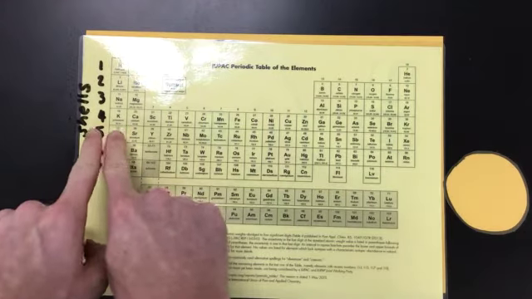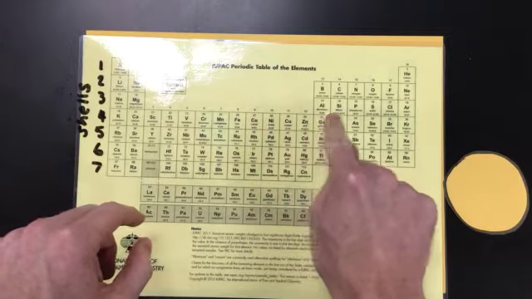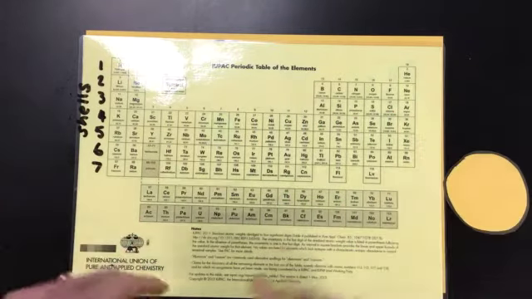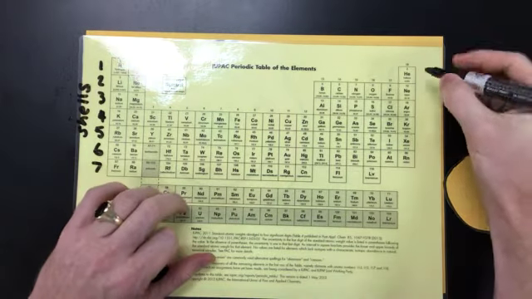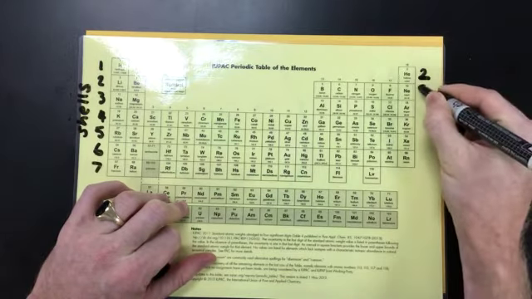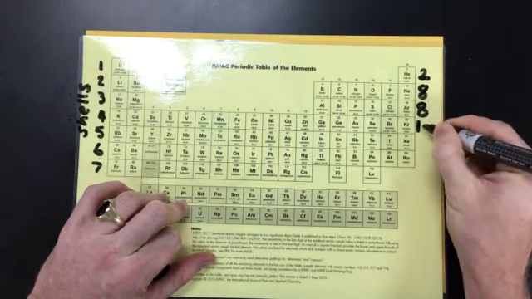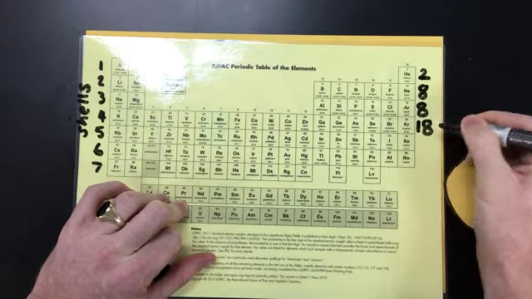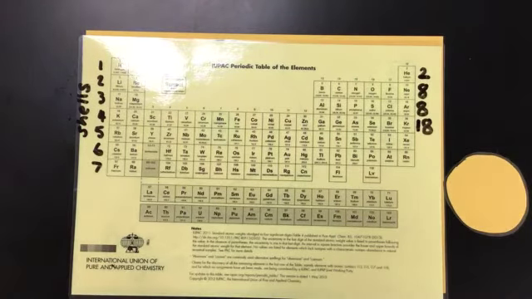My fourth shell, there's a few more. 1, 2, 3, 4, 5, 6, 7, 8, 9, 10, 11, 12, 13, 14, 15, 16, 17, 18. So if we were to take a little bit of a shortcut on our lovely table, we could write 2, 8, 8, 18. You will see that a lot of teachers ask you to memorize these numbers. Well, if you do have a periodic table in front of you, you don't need to. You could just focus on these lovely things in front of you.